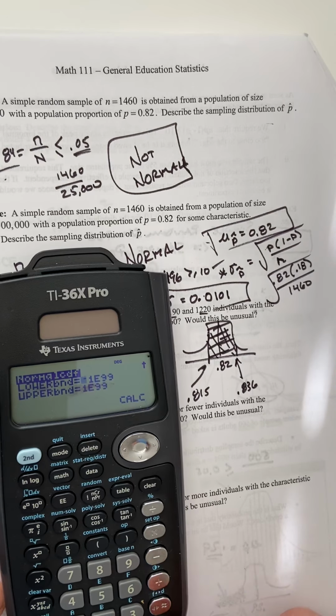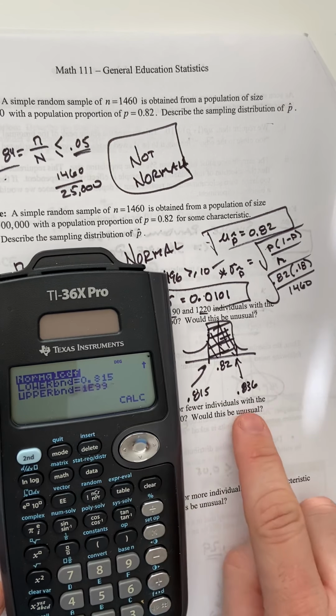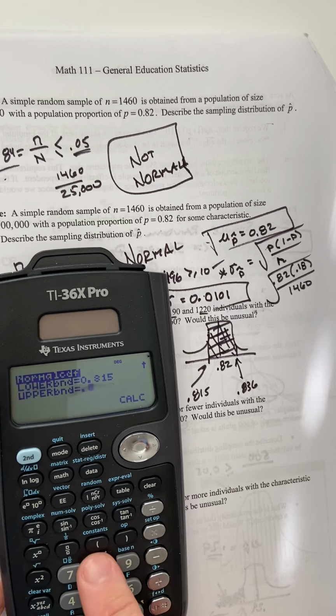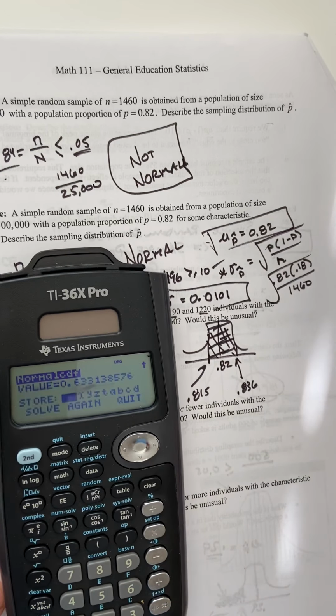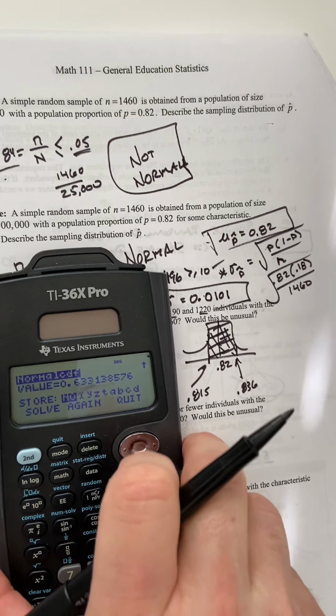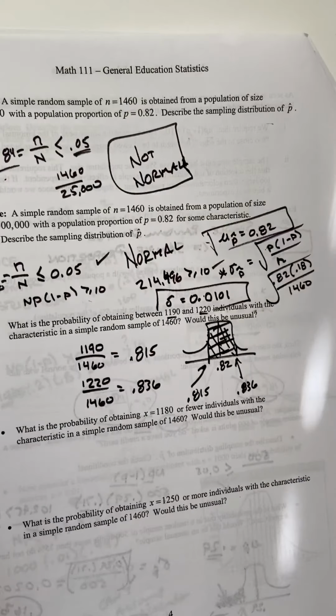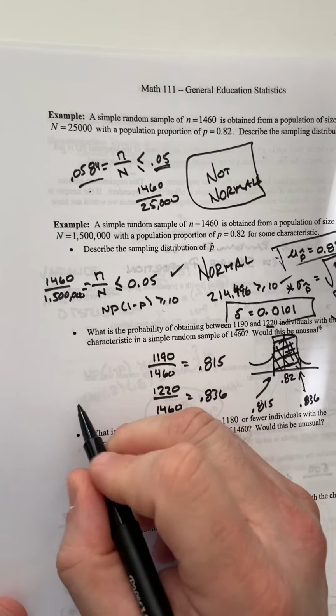What's the lower bound? 0.815. What is the upper bound? 0.836. Calculate that. 63% are going to be in that zone, 63%. Since that 63% is greater than 5%, then we say this is not unusual.